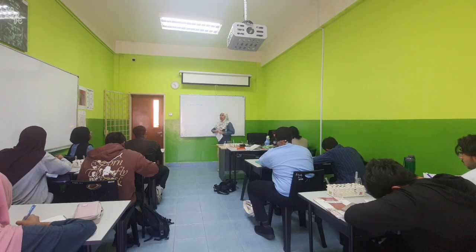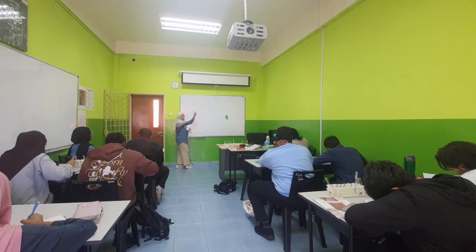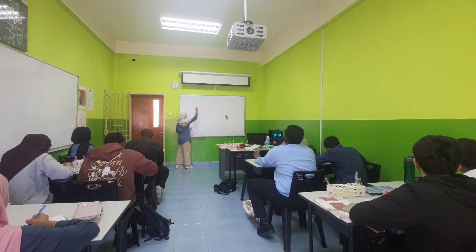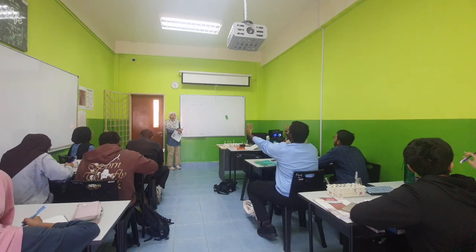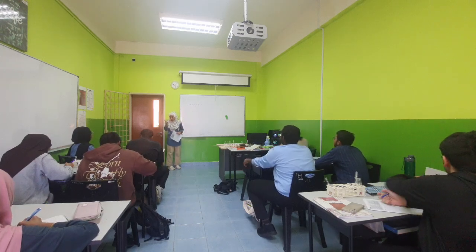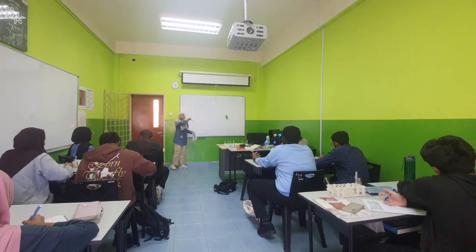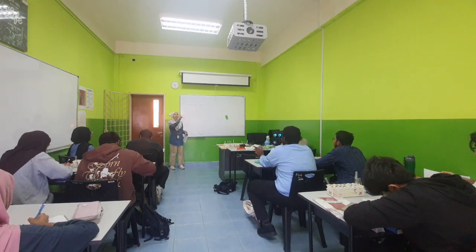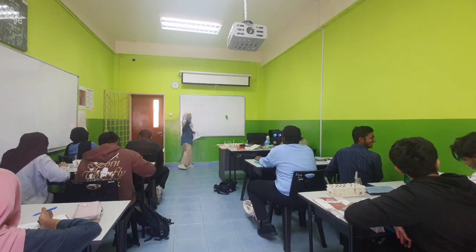First, look at the parent's name. But means that it's containing how many carbon? 4. And then what information can you get from the number 2? The position of the C double bond C. How do you know that there is a C double bond C? Yes, because the name ends with ene. Automatically we have the idea that this compound belongs to the alkene family.